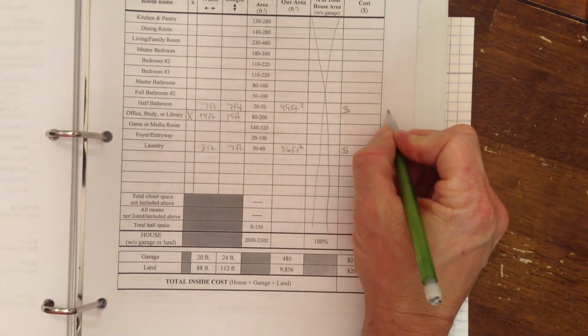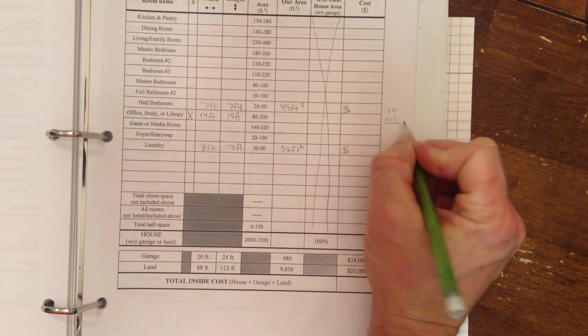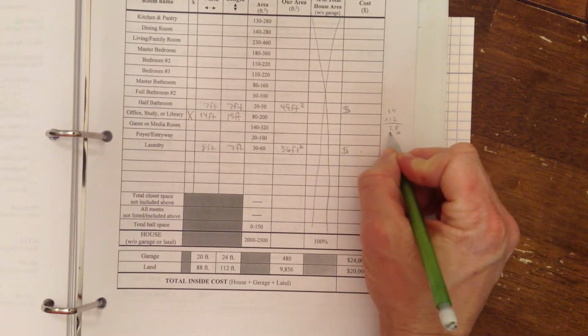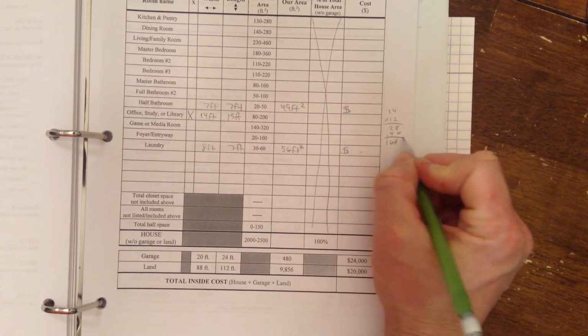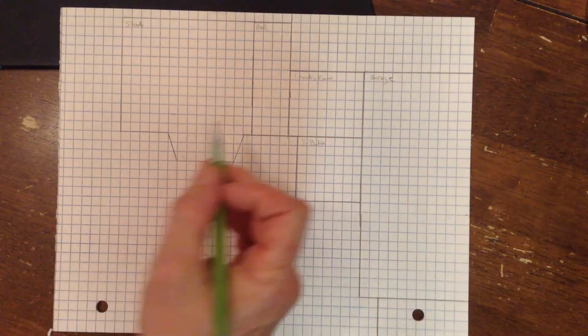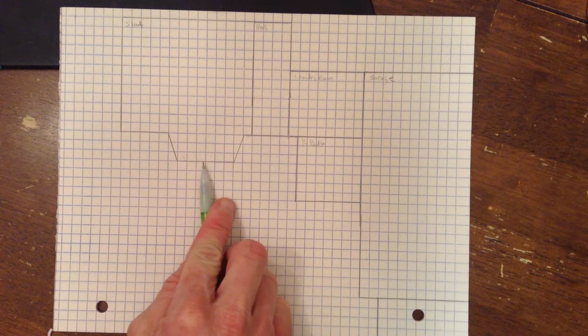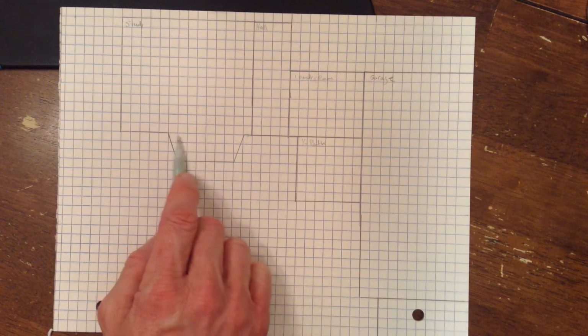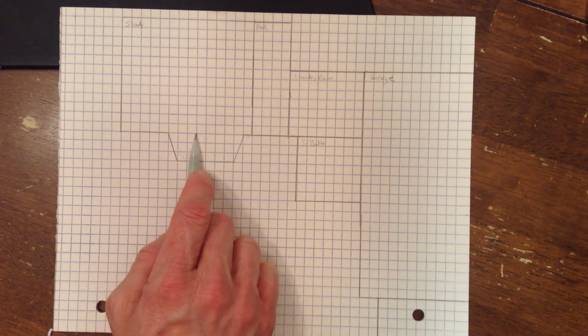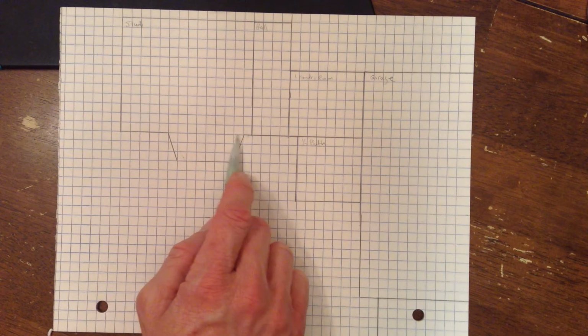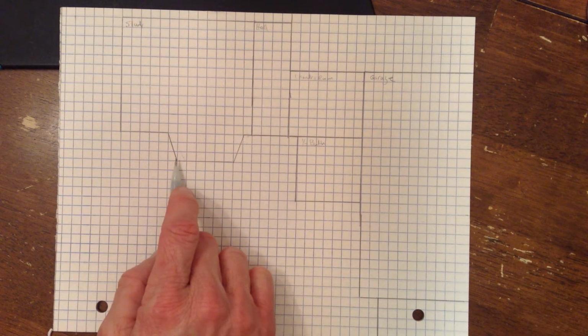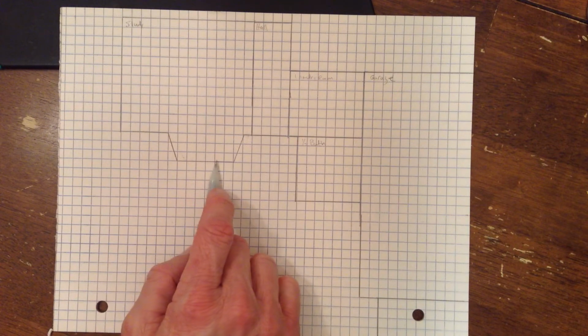so I'm just going to do my work here on the side. 14 times 12, 168. So 168 is this part. I have a trapezoid here. So I'm going to do base 1 plus base 2 times half the height. So my base 1 is 1, 2, 3, 4, 5, 6, 7, 8. Plus base 2, 1, 2, 3, 4, 5, 6.